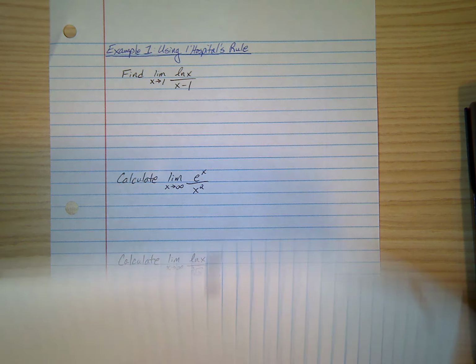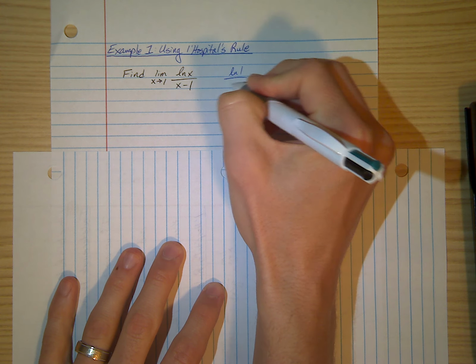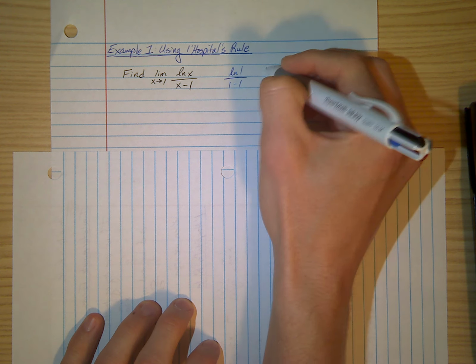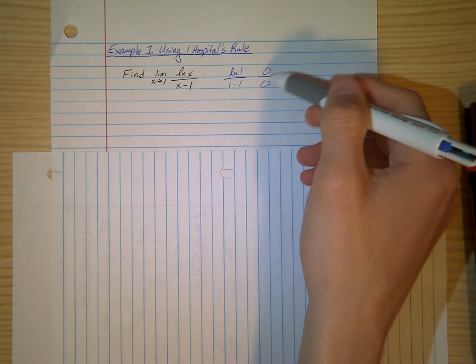So what we're going to look at here are a few problems that use L'Hopital's rule. If we are asked to find the limit as x approaches 1 of the natural log of x over x minus 1, we might look at that and think, okay, I can just directly substitute, right? I'm approaching a specific value. So let's say I have the natural log of 1 over 1 minus 1. Well, the natural log of 1, I hate to break it to you, is 0, and 1 minus 1, last check, is also 0. So we have this indeterminate form 0 over 0. So we can't just directly substitute in.